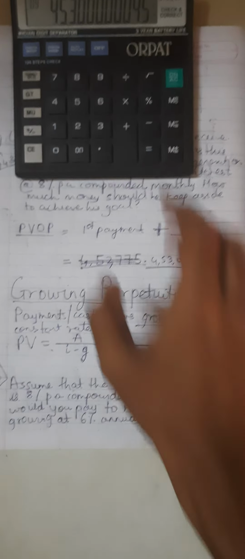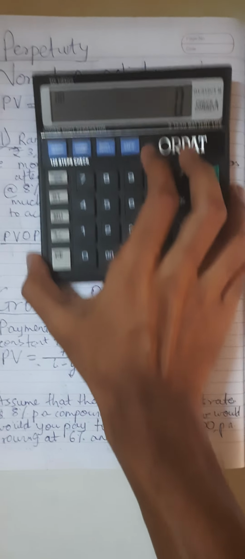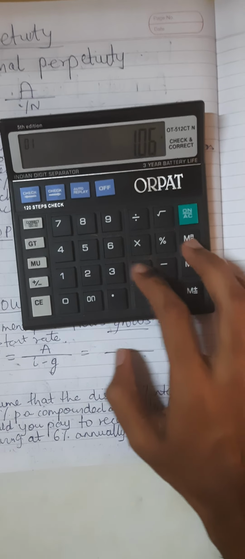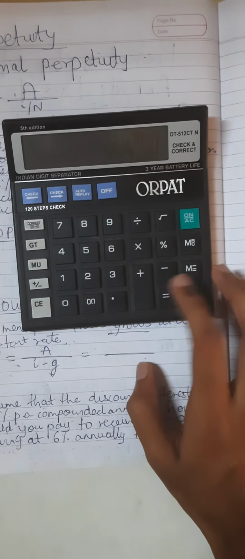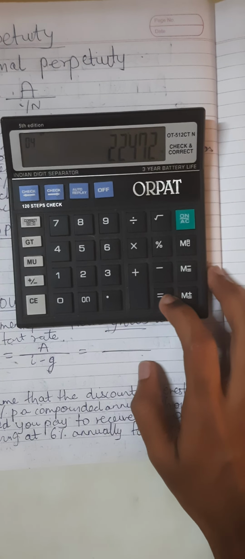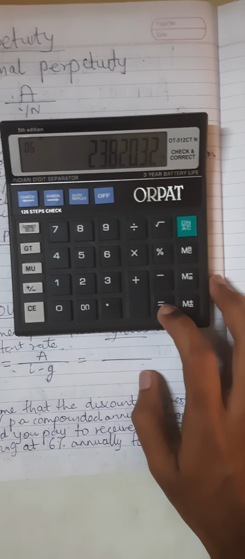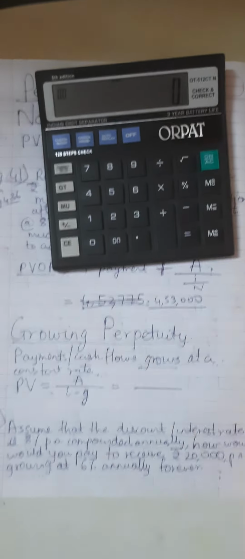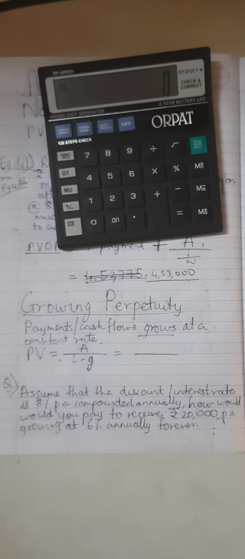So next year you will get 21,200. The next year you will get 22,472. After that you will get 23,802.32. Okay, so now let's see how to solve this.